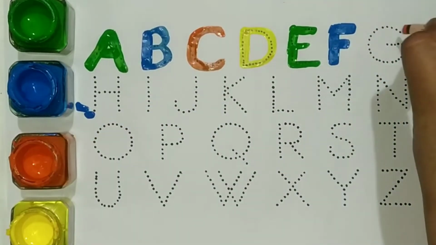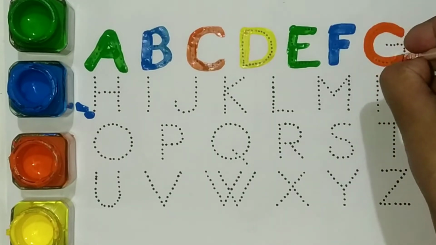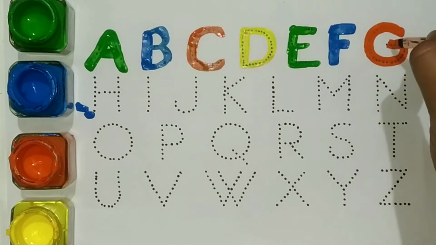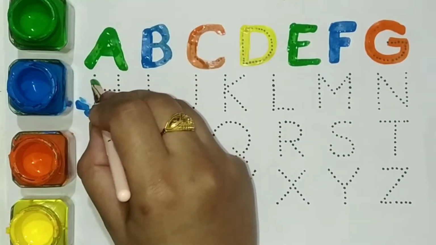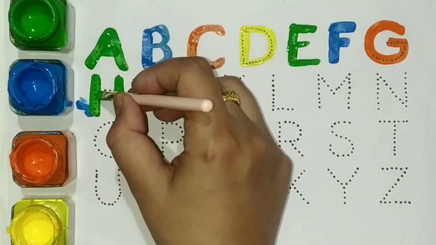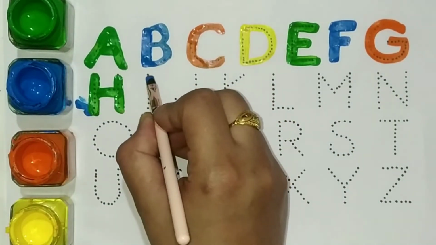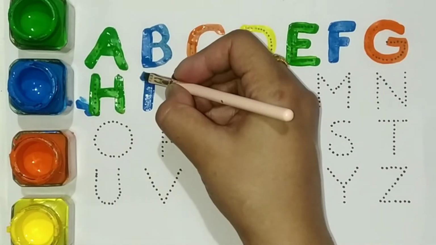Orange color. G. G for goat. Green color. H. H for house. Sky blue color. I. I for ink pot.